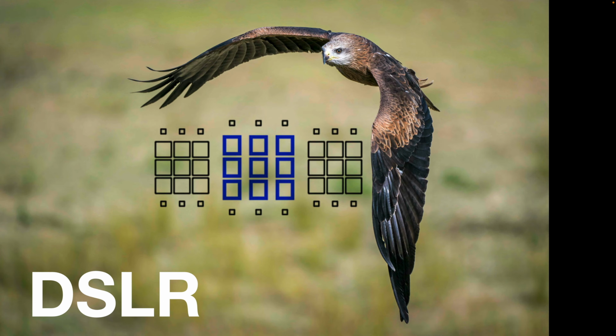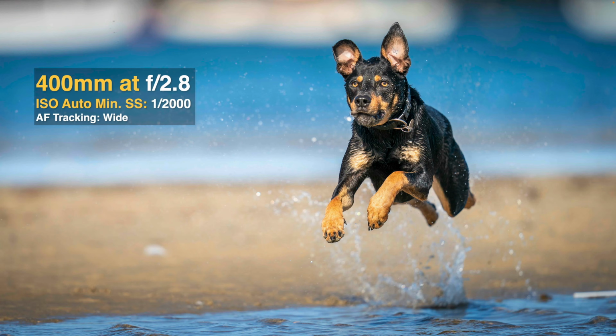Now, there are many DSLR users who are not used to selecting a wide focus area, because let's face it, the wide focus area on those DSLRs was not very wide at all. But of course, on these Sony cameras, especially the late model Sony Alpha cameras, the wide focus area covers almost the entire sensor. So you would pick up this particular bird in flight using the wide focus area, where a DSLR user may miss the bird still using wide.